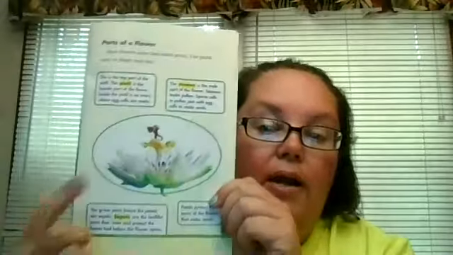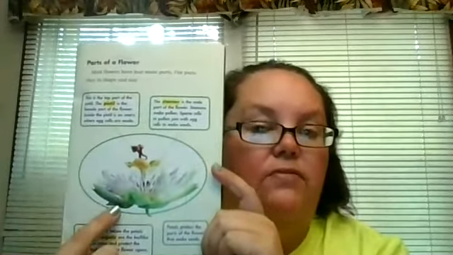Looking at the next page, starting at the top, Parts of a Flower. Most flowers have four main parts. The parts vary in shape and size. So you'll notice on this page, we have a different type of text feature, one that we're already familiar with. It has lines drawn to different parts of the picture. This is called a diagram. A diagram labels the parts of a picture. So this diagram is a text feature that tells us the parts of the flower.